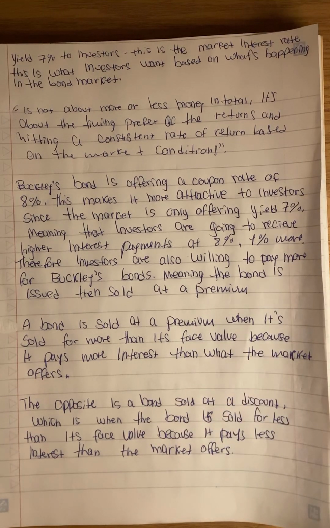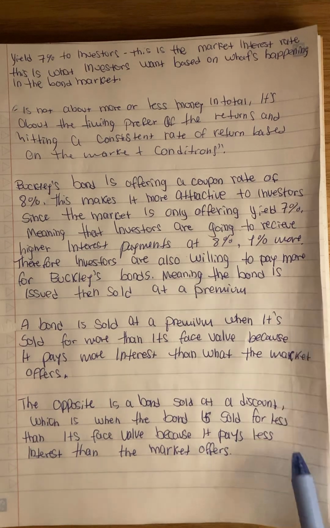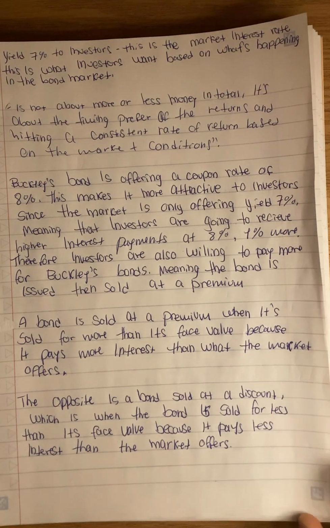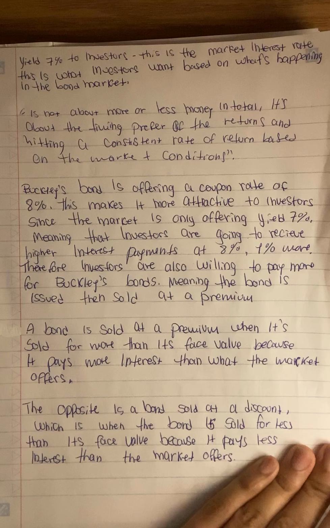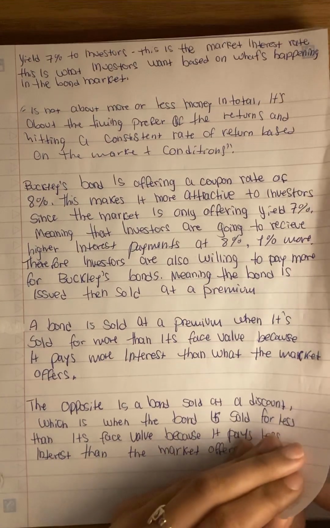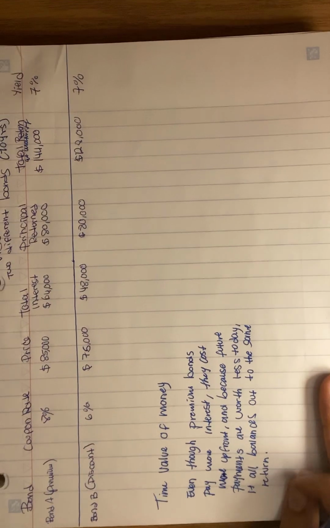The opposite of that would be a bond sold at a discount, which is when a bond is sold for less than its face value because it pays less interest than the market offers. So in this case, we have a bond that costs less, meaning you're lending less money, and therefore the interest payments are also less. Now, you might think, just seeing the words, it might be confusing now. Let me actually explain this to you using a visual representation.